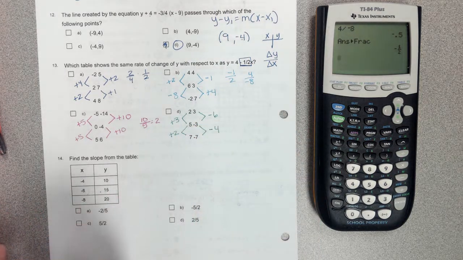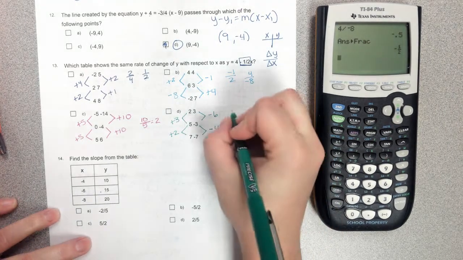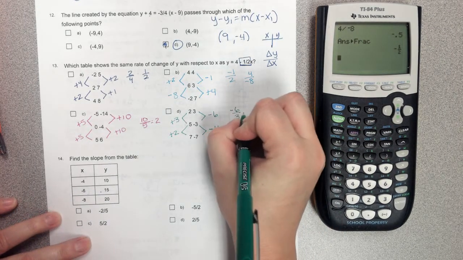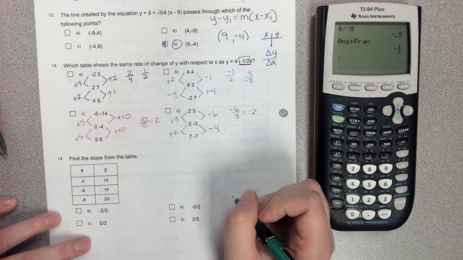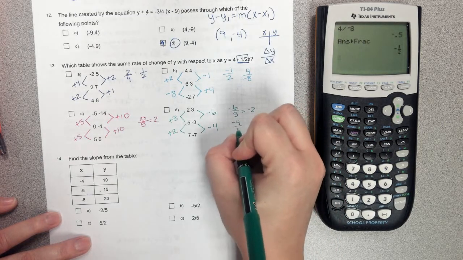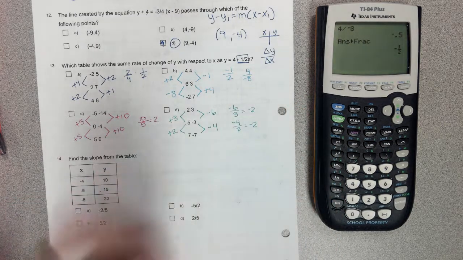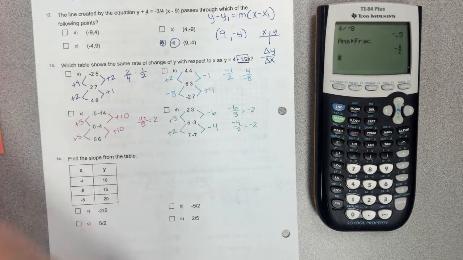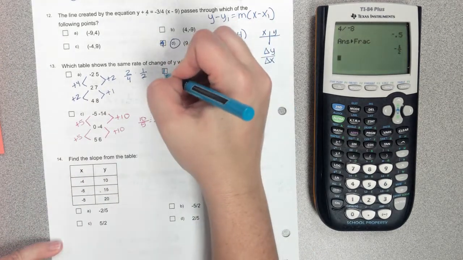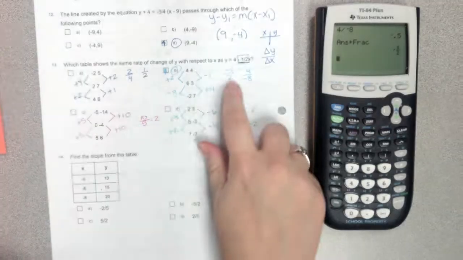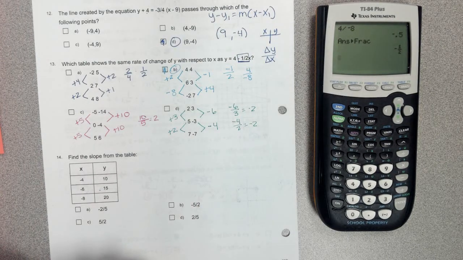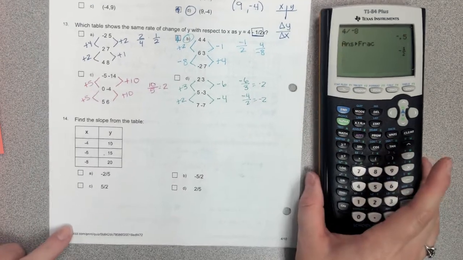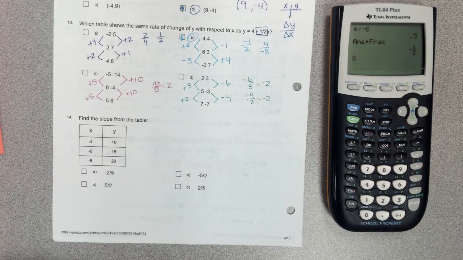Let's find our last change of y over change of x. Negative 6 over 3 gives me negative 2. Well, that didn't work. Negative 4 over 2 also gives me negative 2. So my correct answer has to be this one right here, B, because that's the only one that gave me negative 1.